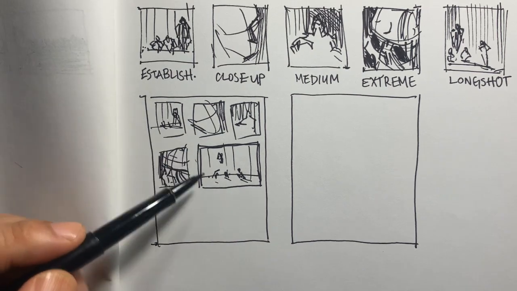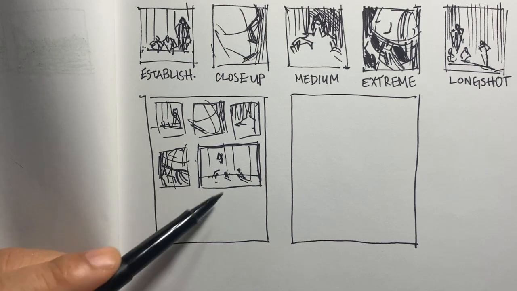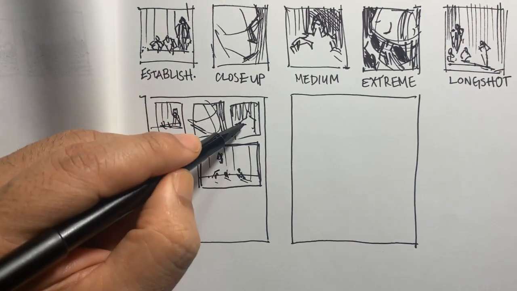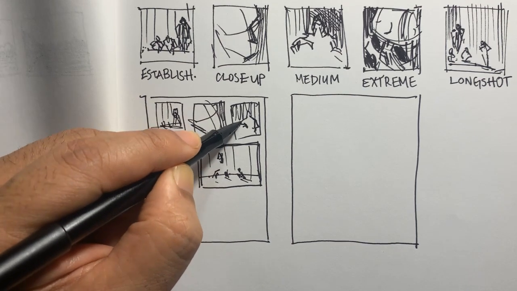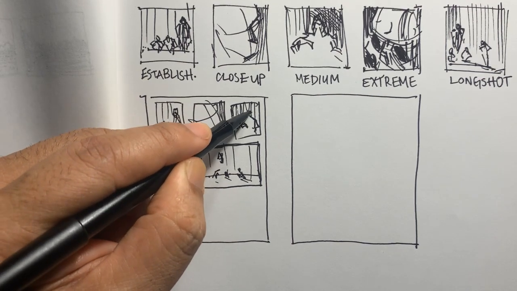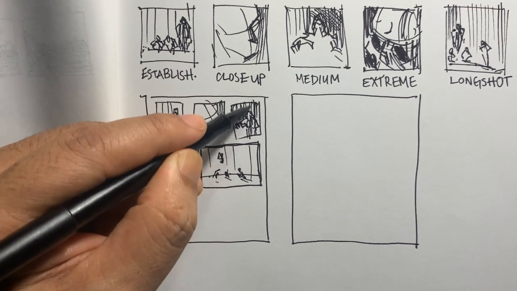And then the other thing you can do is, this probably would have made for a better page layout. I was just making the other ones up as I went along, just to experiment.